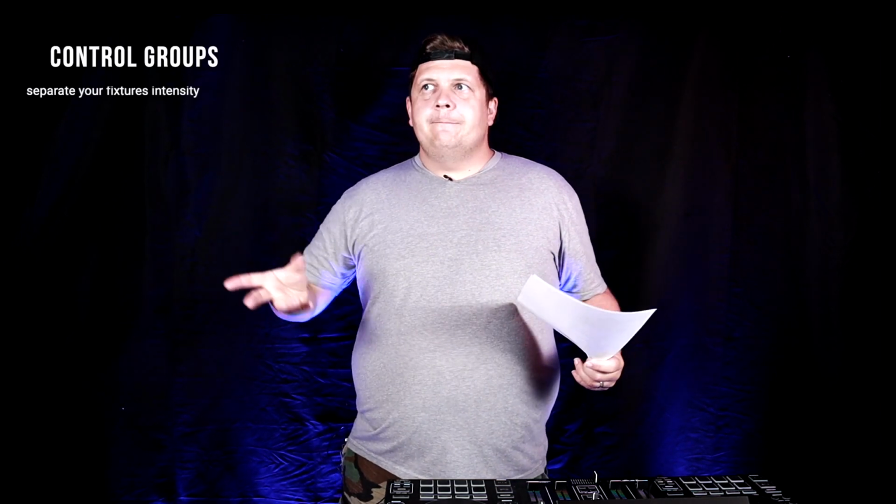Another thing that I've really wanted for a long time is control groups. Say you've got super bright moving heads and then power lights that just don't match the intensity of your moving heads. You're in a small venue and it's a weird balance because your movers are just blasting your power lights out. Well, you can assign them to a fixture group now and you can control the intensity individually on that fixture group. Huge.